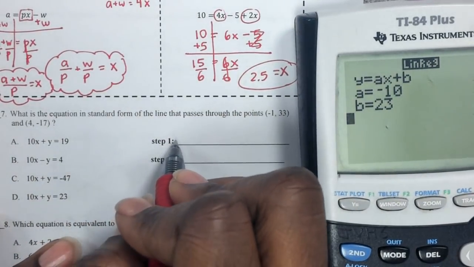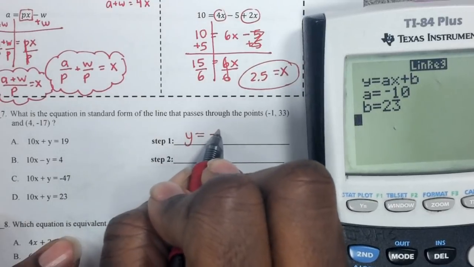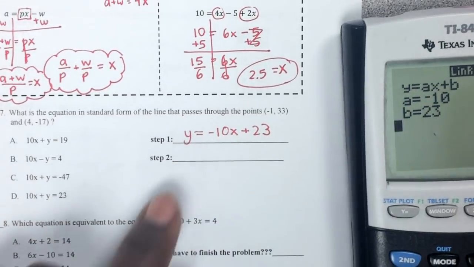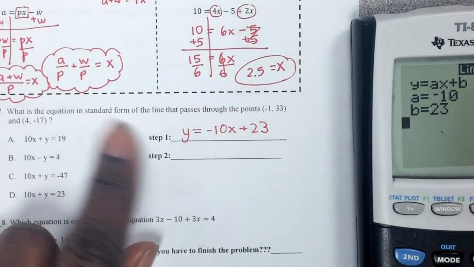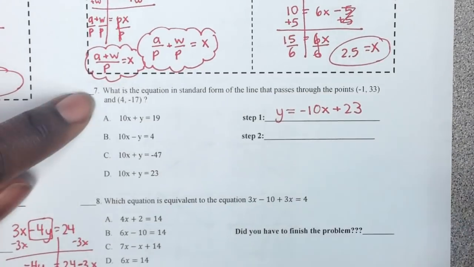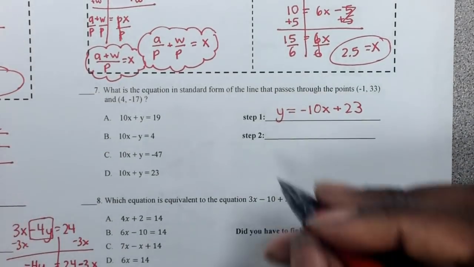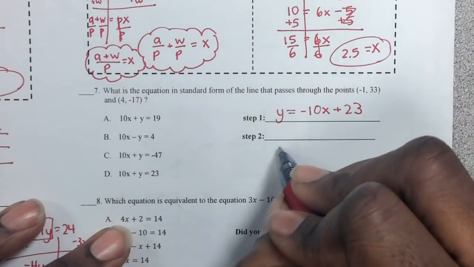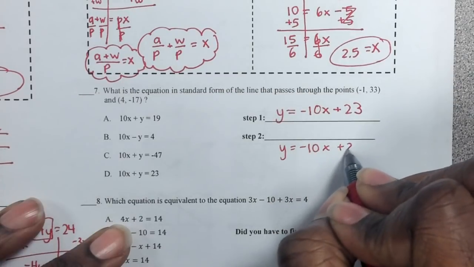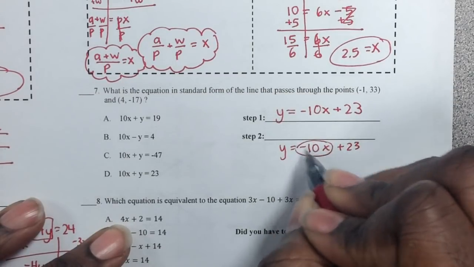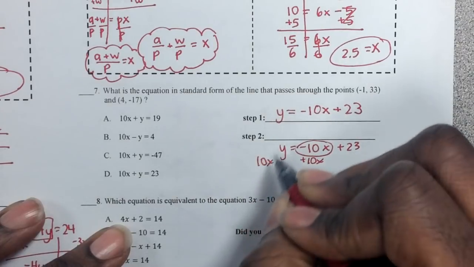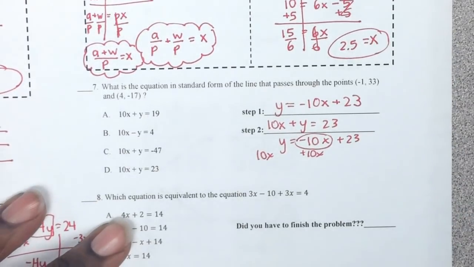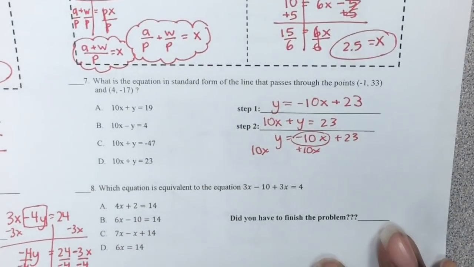So step 1 is going to be using stat edit to find this equation. Step 2 is actually going to be putting it in standard form. Notice this equation that the calculator gives me does not match any of these. So in order to get it in standard form, you just need to get the x and the y on the same side. So let me write it right here. I need to simply take my x piece and do the opposite to move it over here. So that's going to be 10x plus y equals 23. And that should help you match your answer.